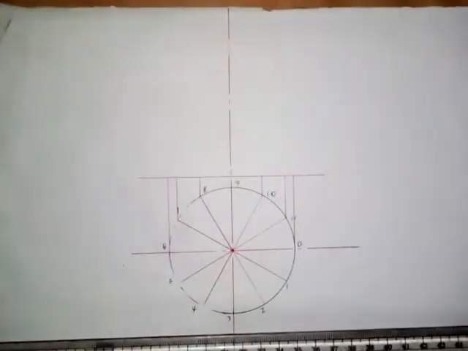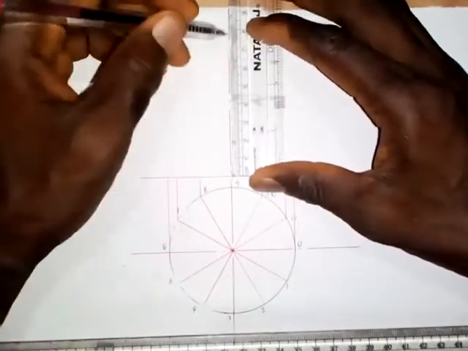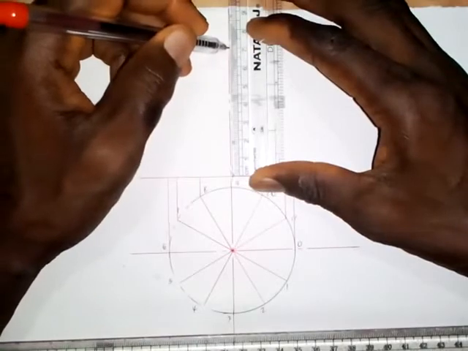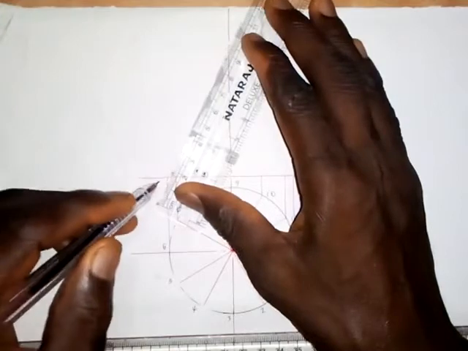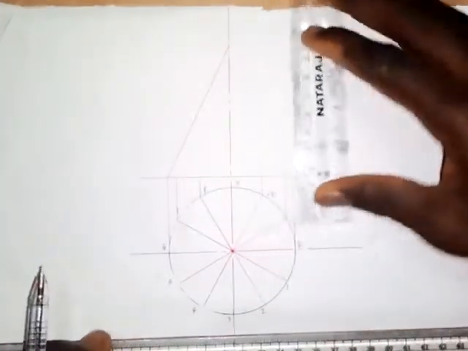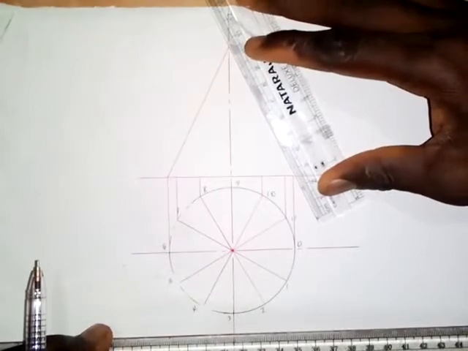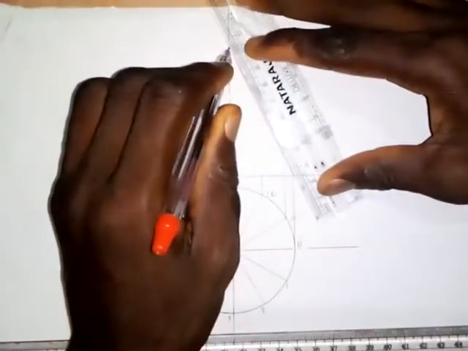The next thing I'm going to do is take the height of the cone, which is 70 millimeters. So this is 70 millimeters. Then I will join this last point to the apex of the cone, and I will also join this point to the apex of the cone.